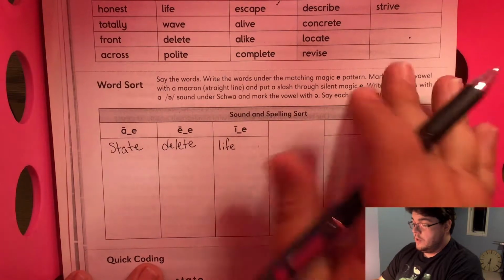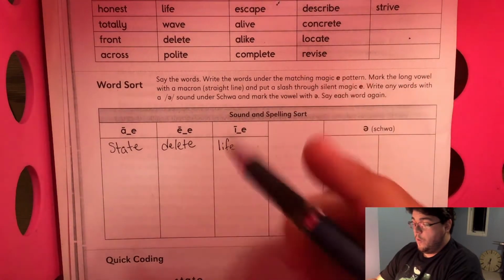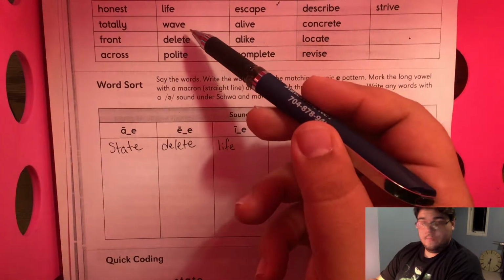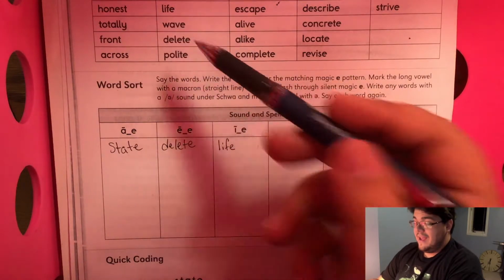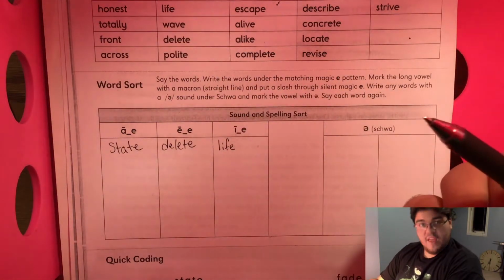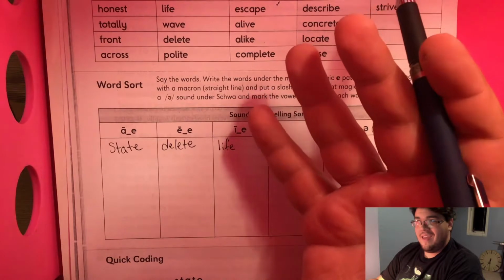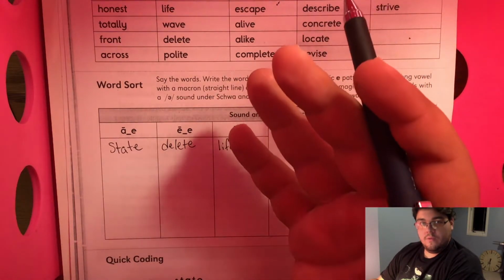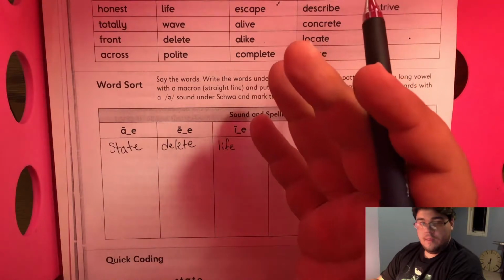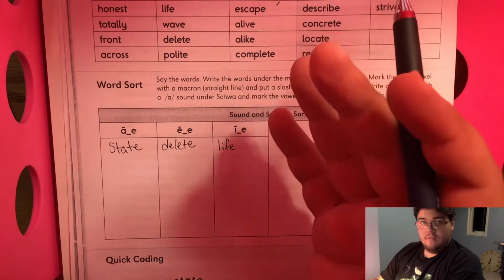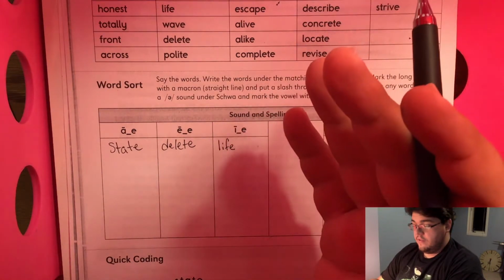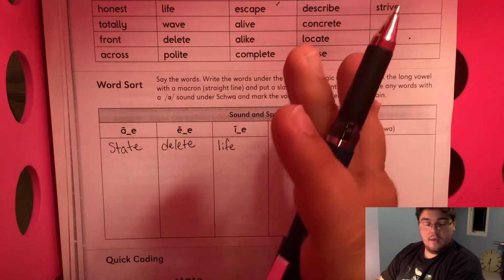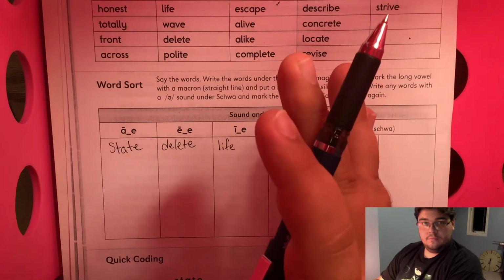All right. So what I want you to do, go back to the word wave and see where it belongs. Think about what that A does. Wave. Okay. What's going to happen is the video is going to pause. I'm going to wait about 3 seconds, and I'm going to see if you guys can figure this out on your own. Give it a try.